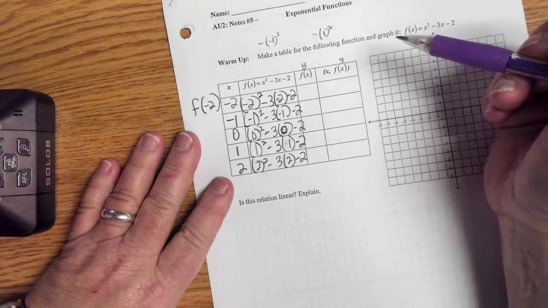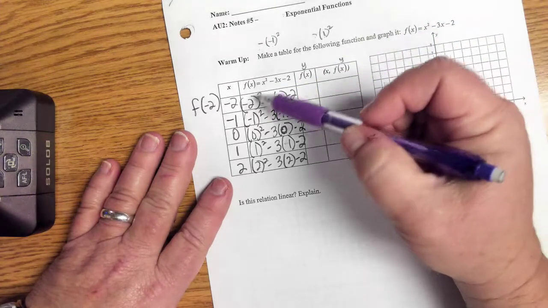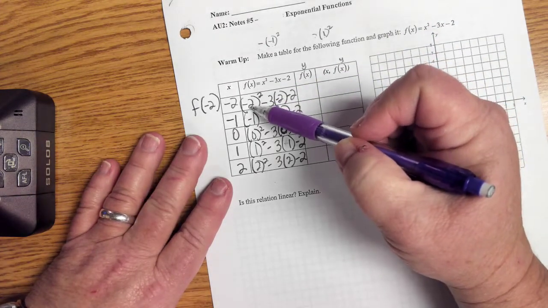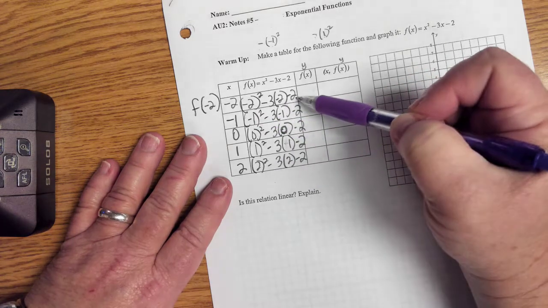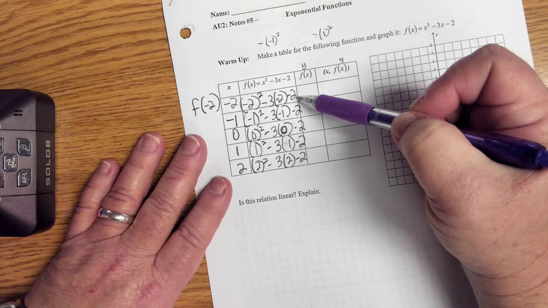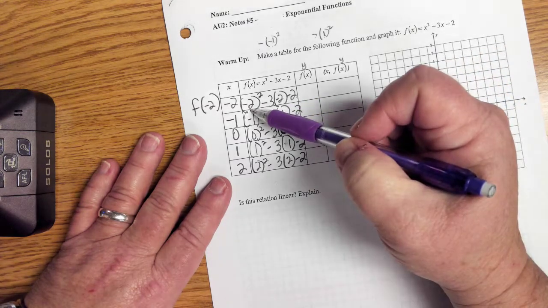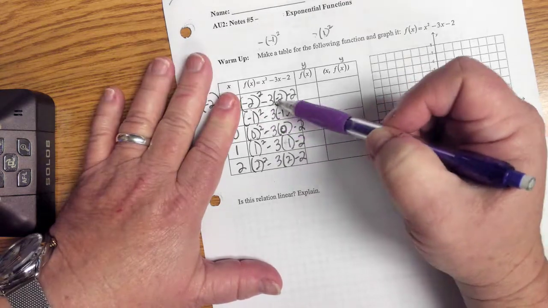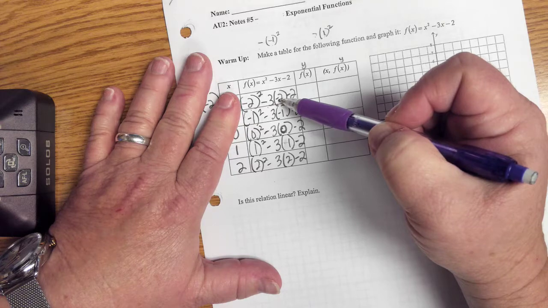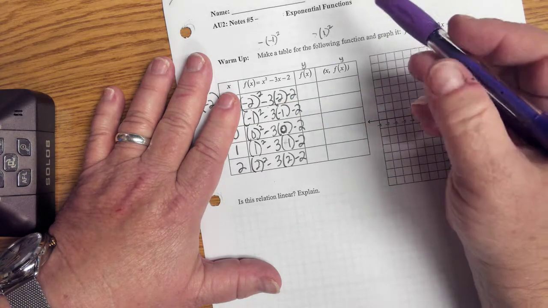You can put this in your calculator, probably the easiest way to go, but -2 squared is 4. Then we do this multiplication, and we get positive 6.